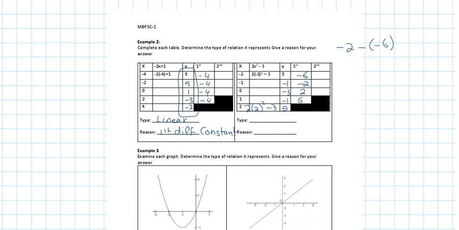Okay, so if I go back to my second difference, I have negative 2 minus negative 6. So that's negative 2 plus 6, which is 4. And then I have 2 minus negative 2, so that's 2 plus 2 is 4. And I have 6 minus 2, which is 4. So because my second difference is constant, that means it is quadratic.